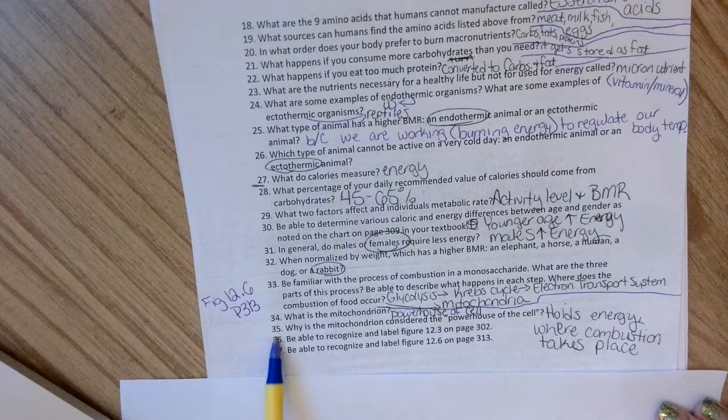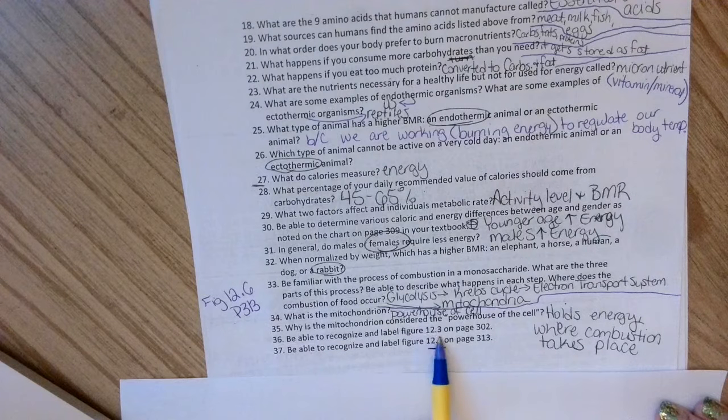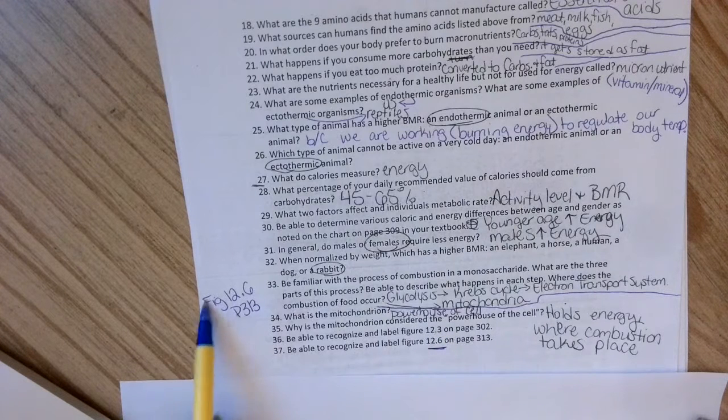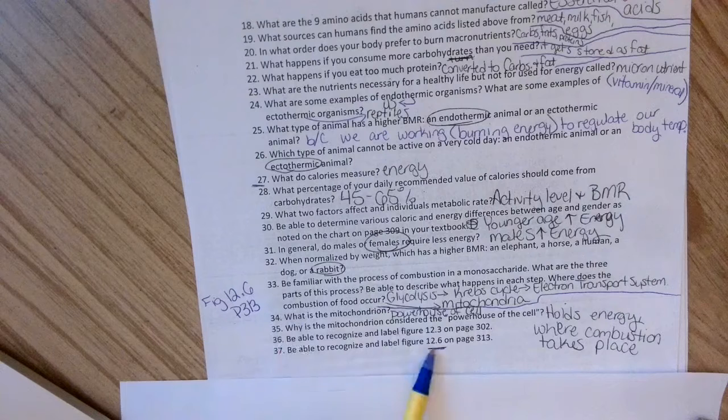And in 36 and 37, please study those two pictures. This one is in your notes, 12.6. This one is not in your notes, but this one is based on the monosaccharide, disaccharide, and polysaccharide. It just shows you a picture of what each of them would look like, and the size differences. So please study those two pictures. Know the combustion picture, which is the same, of course.